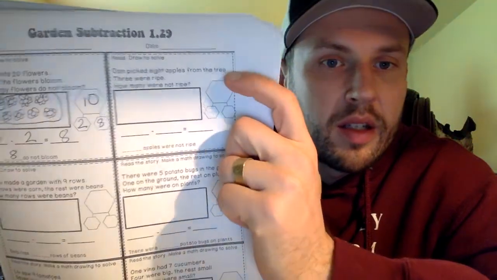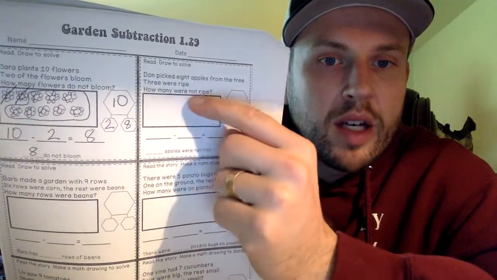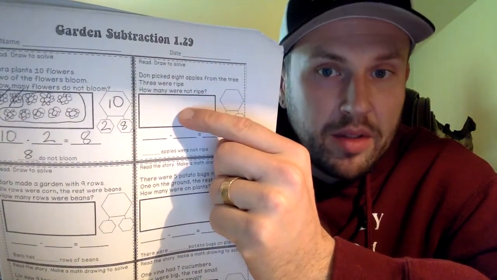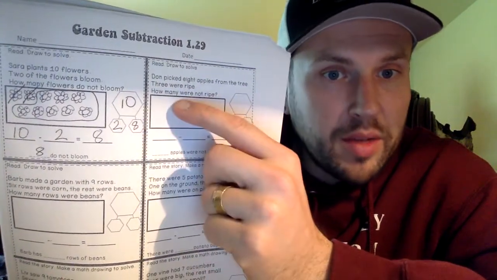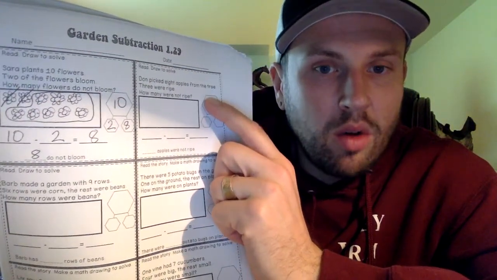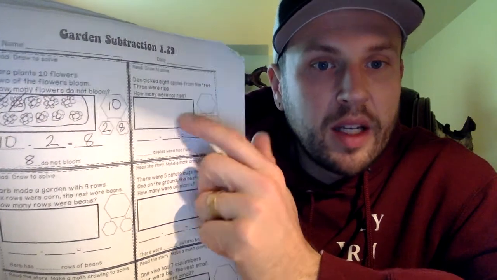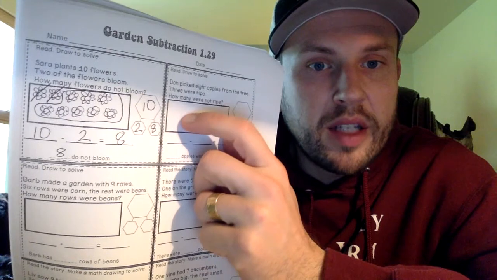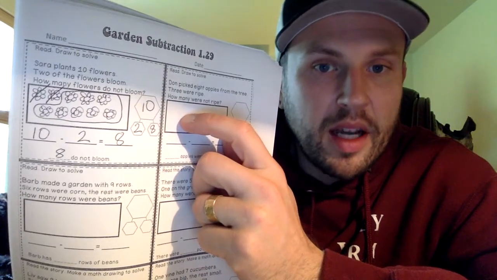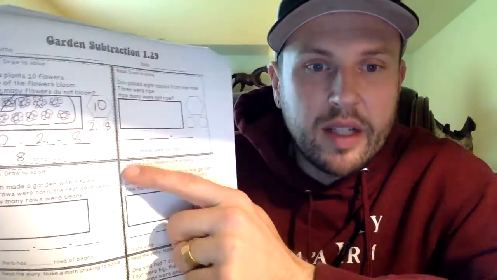Dawn picked 8 apples from the tree. There were 3 that were ripe. How many were not ripe? So draw 8 apples. Cross out 3 of them that were ripe. Then you can put 8 apples here in the whole and 3 here in one of the parts of your number bond. And then if you have 8 apples and you take away 3 ripe apples, how many do you have left over? You figure it out. And then do all the same steps with each one of these. Okay?